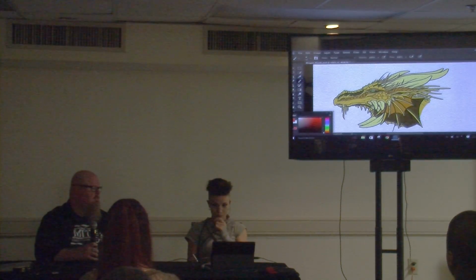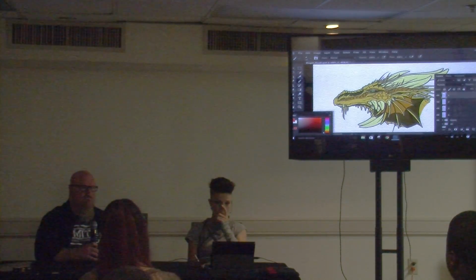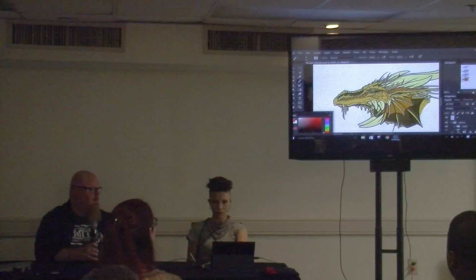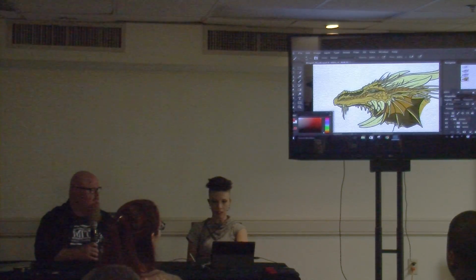Colors play a huge part when you're drawing, and I'm sure John can tell you all about that stuff as well. For instance, one design can take on a huge amount of appearances simply by changing the color palette. You don't have to change the line art, you just have to change the colors. And that will give the character a much different message.